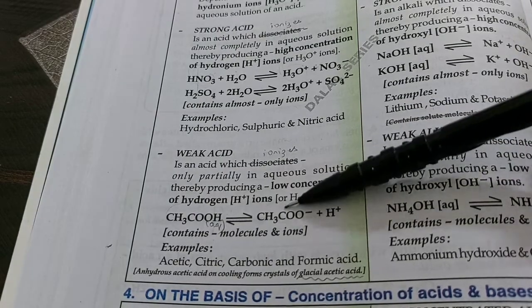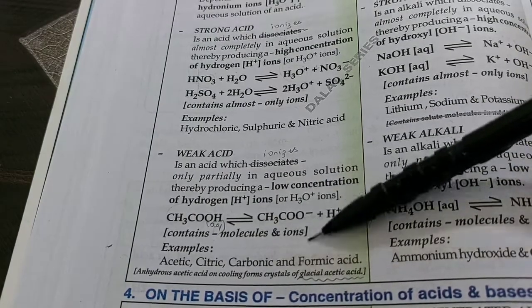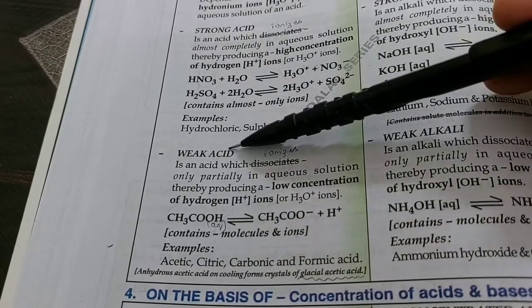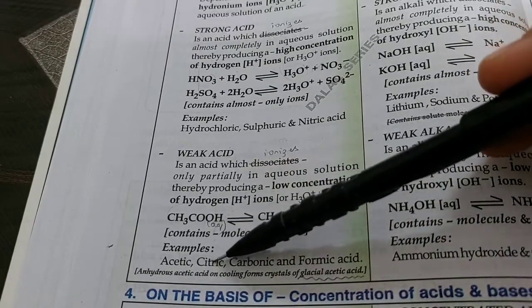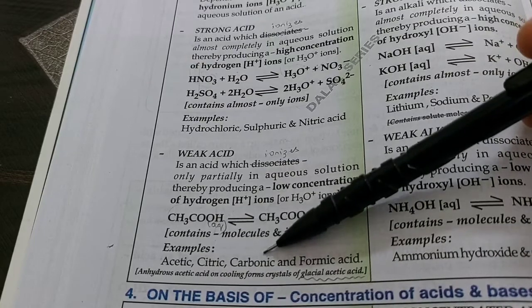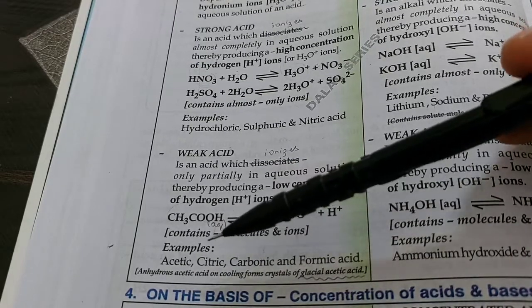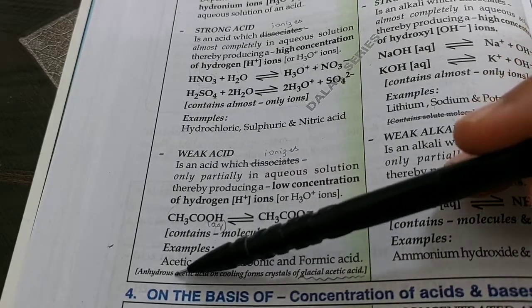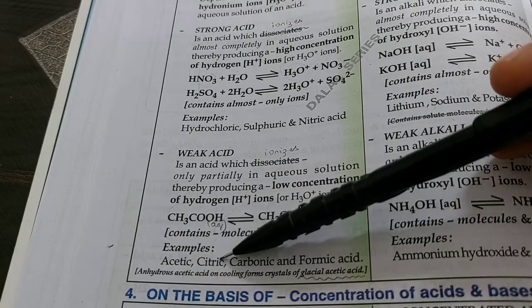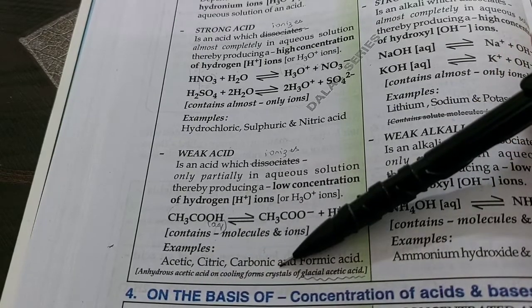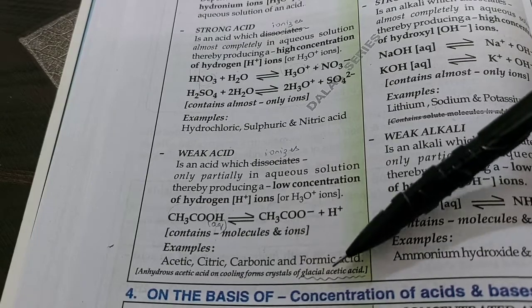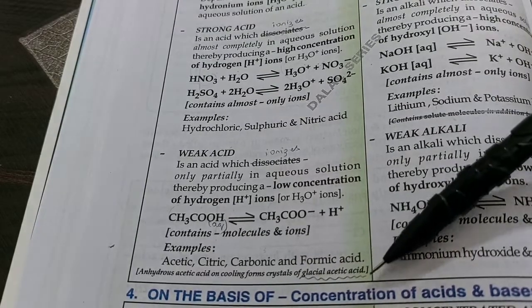So here the solution contains molecules as well as ions, both. So it is called a weak acid. Other examples are all these organic acids and even carbonic acid. Please note that anhydrous acetic acid, and anhydrous means without water, forms crystals on cooling, and that is why it is called glacial acetic acid, because it looks like a glacier.